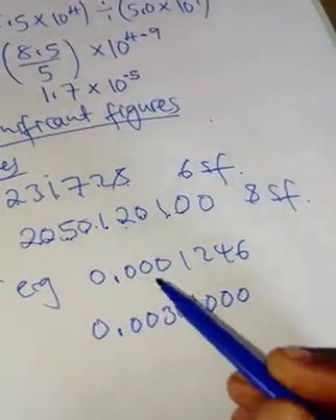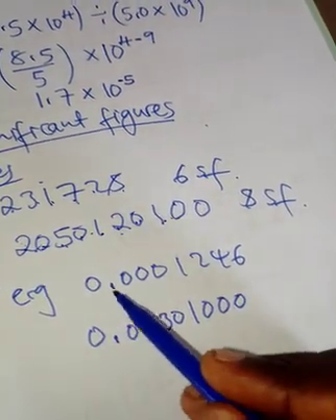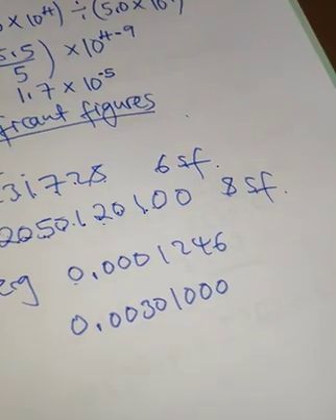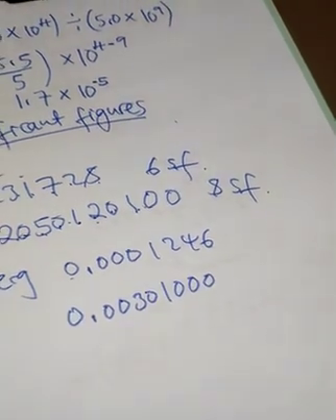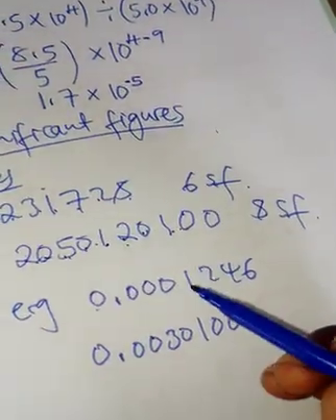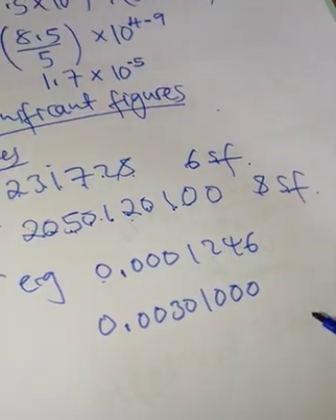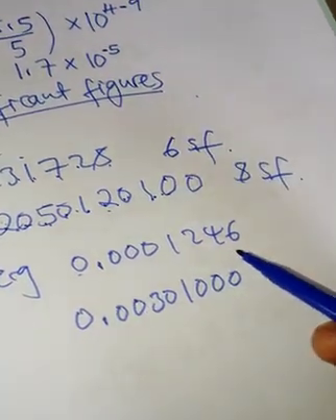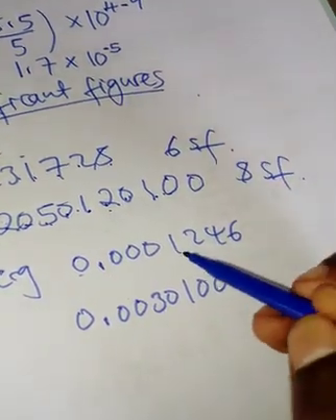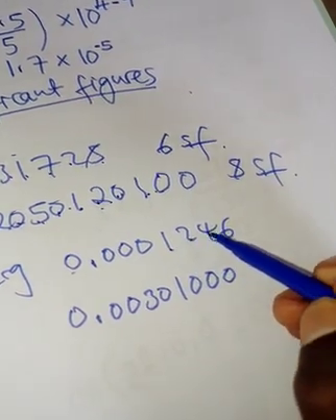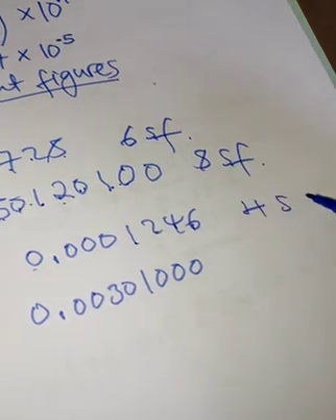So we are saying that for a decimal number, the zeros before a non-zero digit are not significant, but the zeros that come after a non-zero digit are significant. So in this case, how many significant figures do we have? The first one has just 1, 2, 3, 4 significant figures.